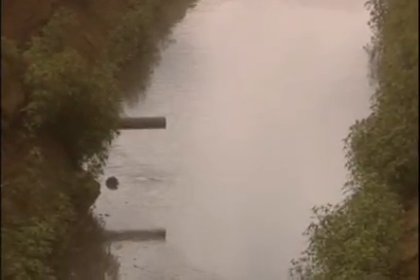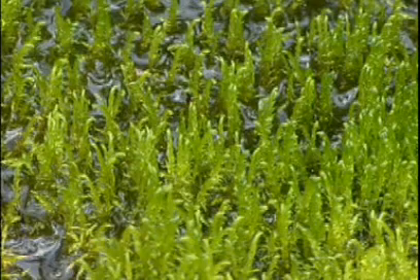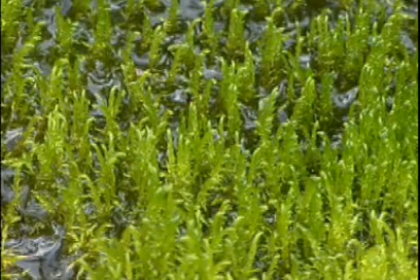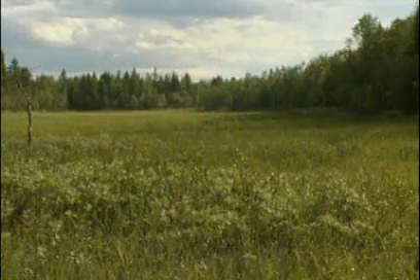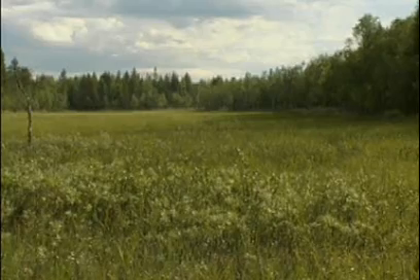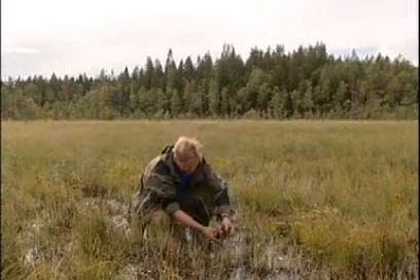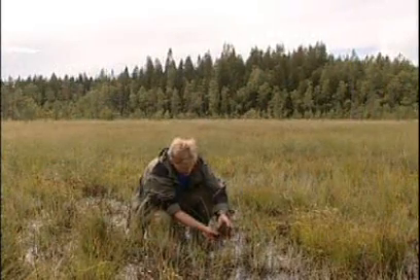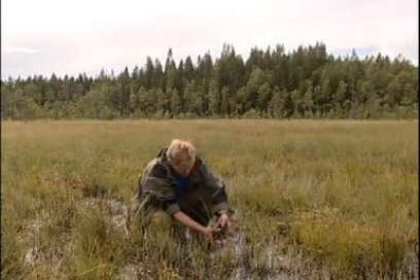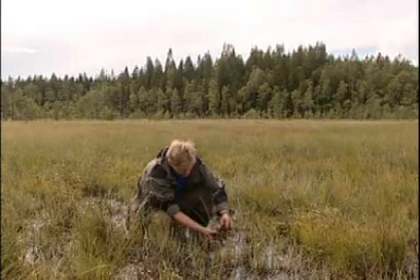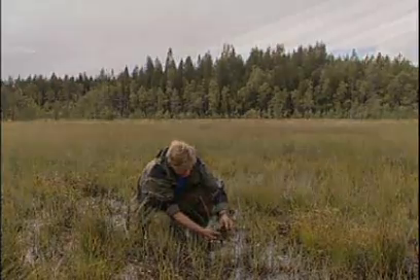Another important function of natural peatlands is their ability to accumulate carbon. Carbon is absorbed by living peatland plants, and when the plants die and turn to peat, much of that carbon remains in the peat. Peatlands where the rate of accumulation is higher than the rate of decomposition are considered to be carbon sinks.